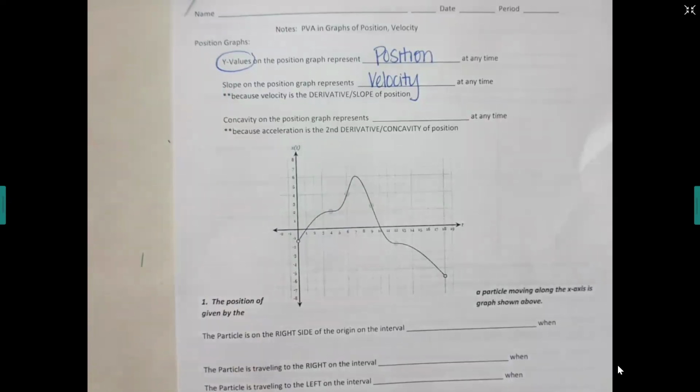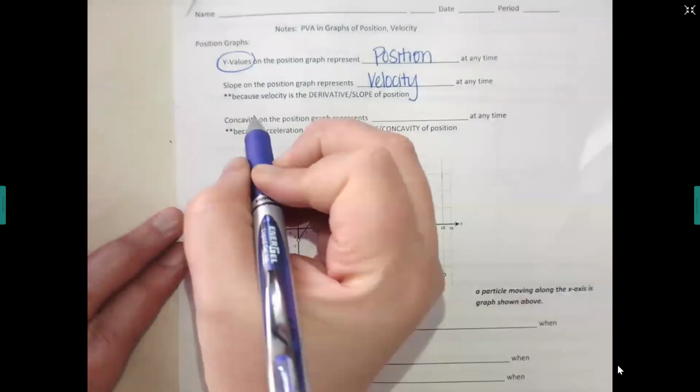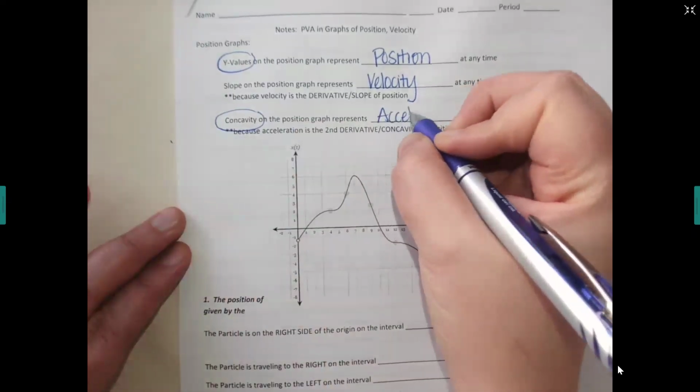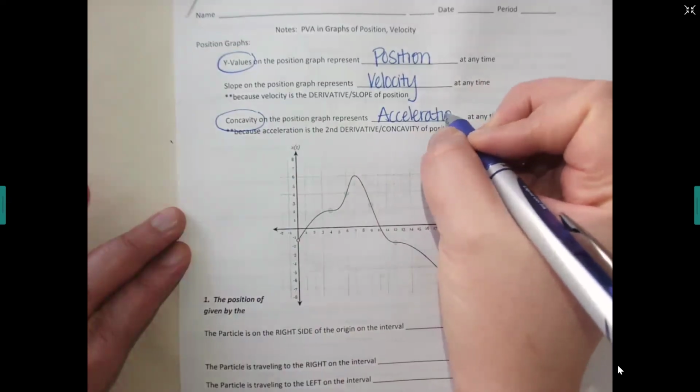Okay, what about the second derivative? What does that tell me? Concavity will tell me acceleration. Very good. So think about as you're taking the derivative, position goes to velocity, goes to acceleration. On the graph, y values go to slope, go to concavity. So let's answer some questions, see if you kind of get the idea.